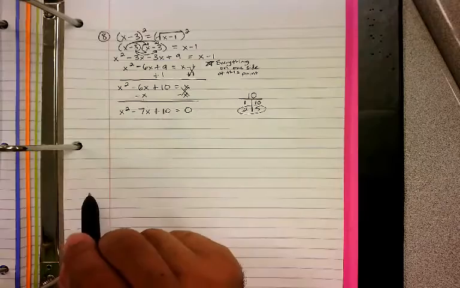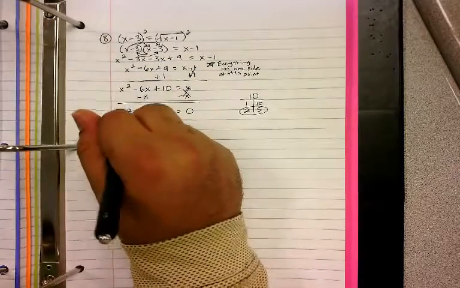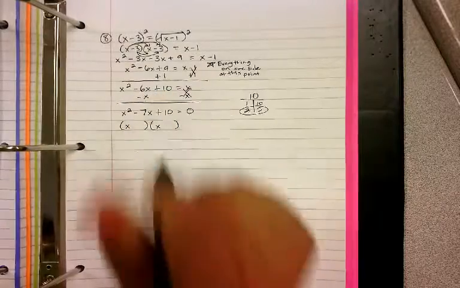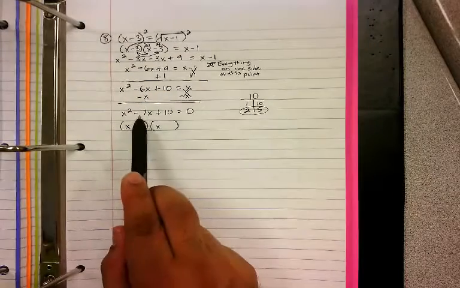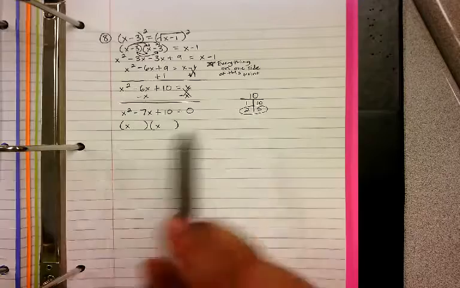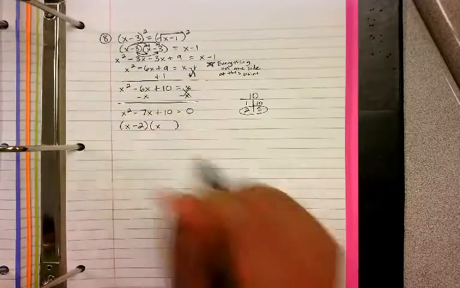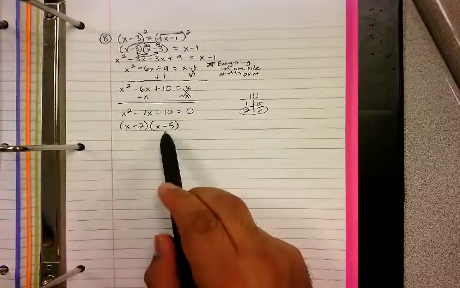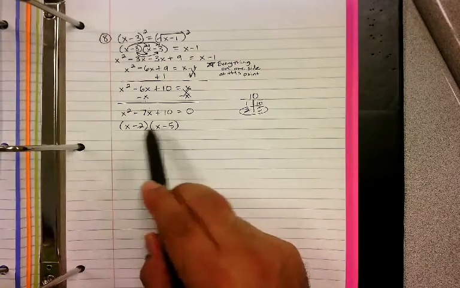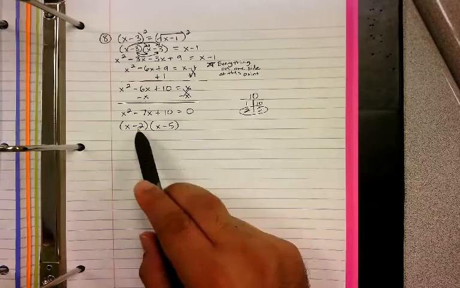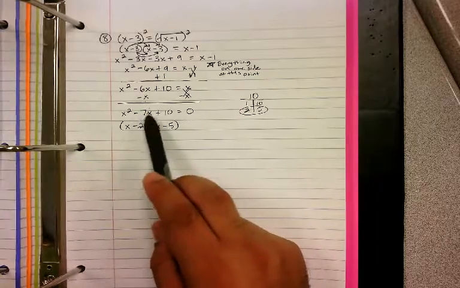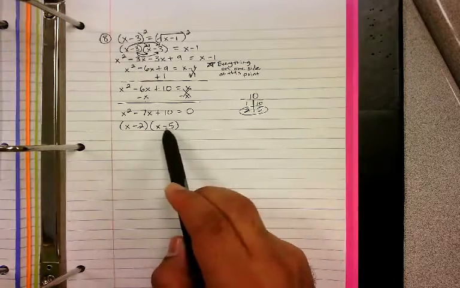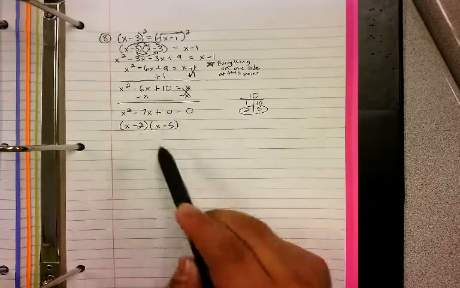All right, so when I write this, it's going to be x, you have x over here, and you're just going to fill them in. Well, we know that's a negative 7, so it has to be a minus 2 and a minus 5. If you add them together, that gives you the negative 7. And if you multiply negative 2 and negative 5, that gives you a positive 10, so it works out.